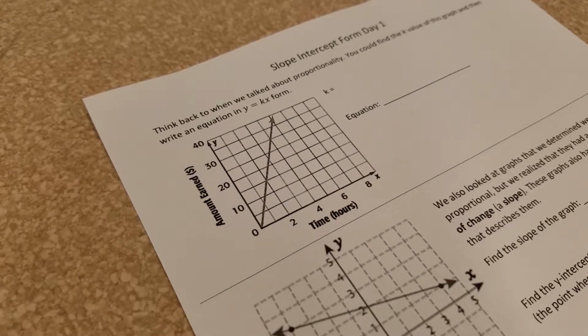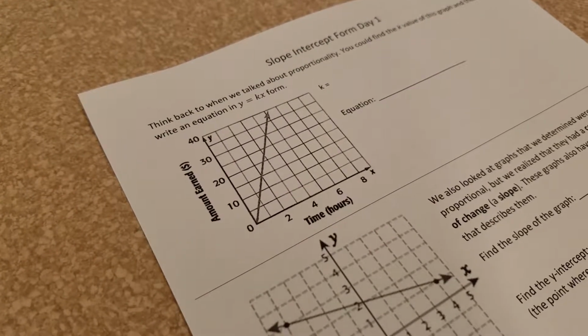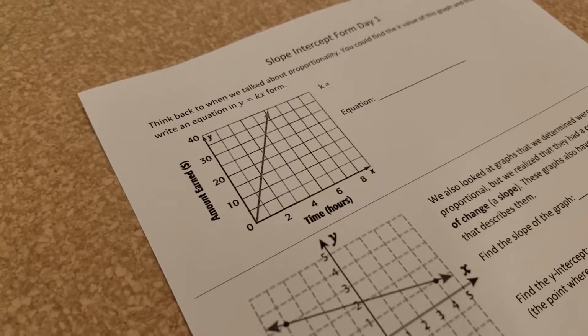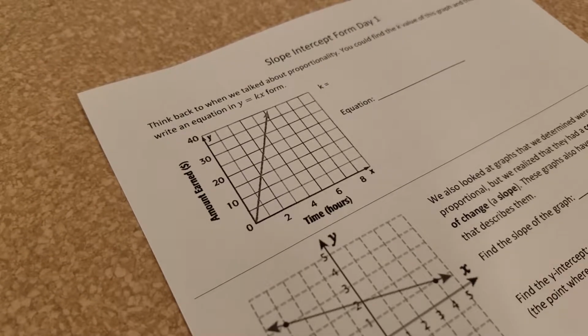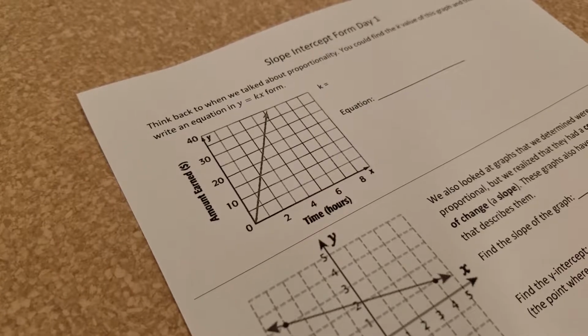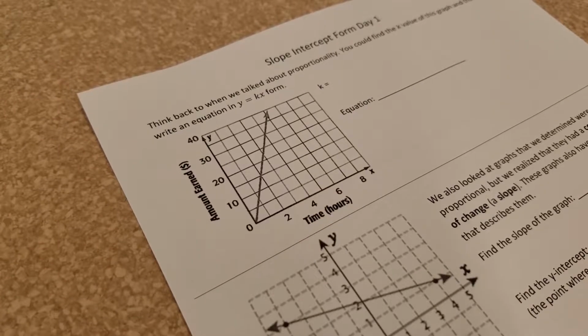So today's new lesson is going to be about slope-intercept form. So this is what we're talking about when we say we're actually going to write those equations. Remember yesterday, when we went through and talked about finding the slope, I was able to write you equations right off the bat. You're going to be able to do that after today's lesson.